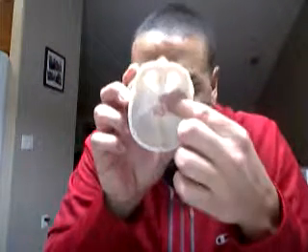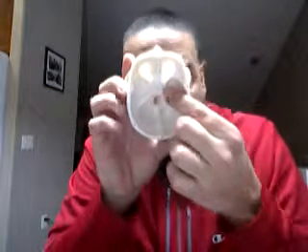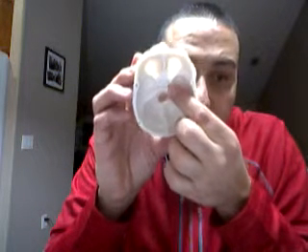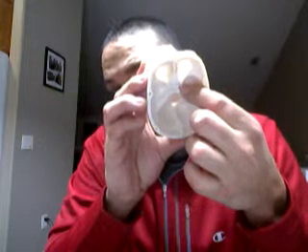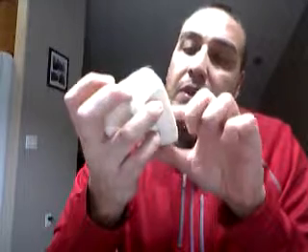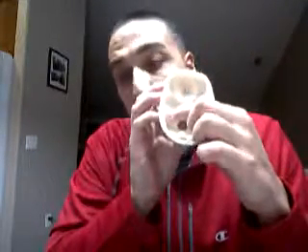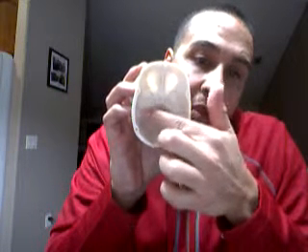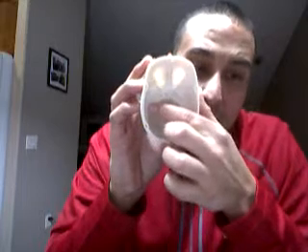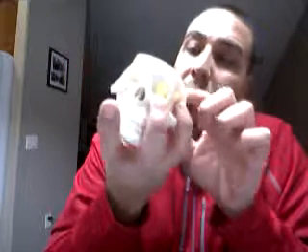This area right here that looks like a butterfly, that's the sphenoid. This is the lesser wing and the greater wing.